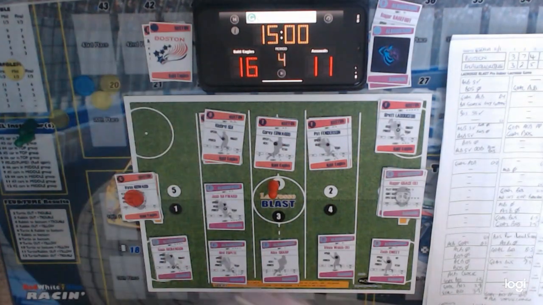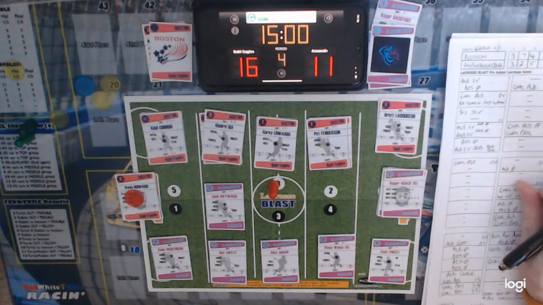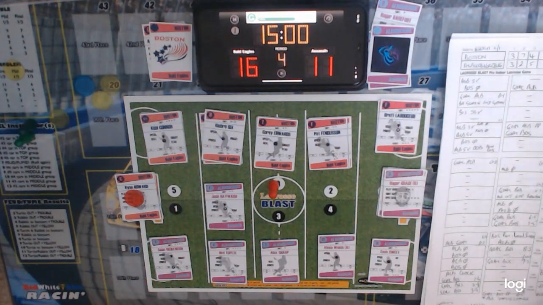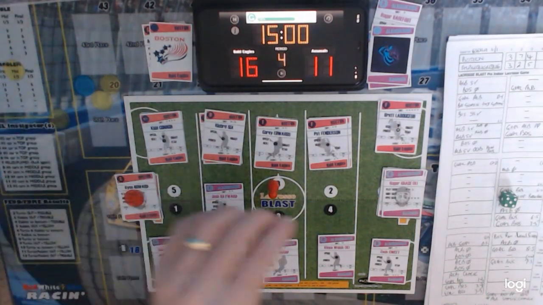A 9. A 9 is a play. Team with the most triangles. 1, 2, 1, 2. So it's going to be with the momentum, so that's Boston. And so we have got an 8, which is 3 to 2 to 1. 3 will change.